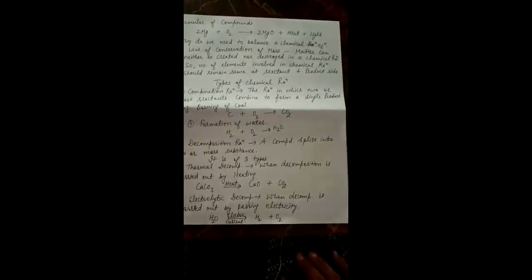Now, the next type of reaction is decomposition reaction. Decompose means break down or split up. It means a compound splits into two or more substances. Or you can say that when a product breaks up into its constituent reactants, this is also called a decomposition reaction.